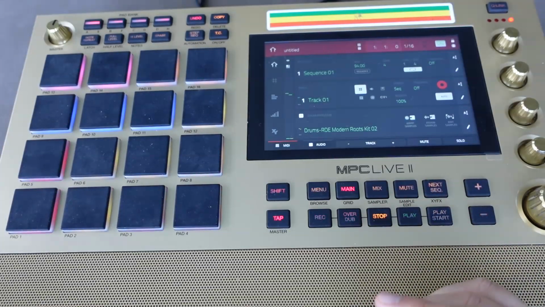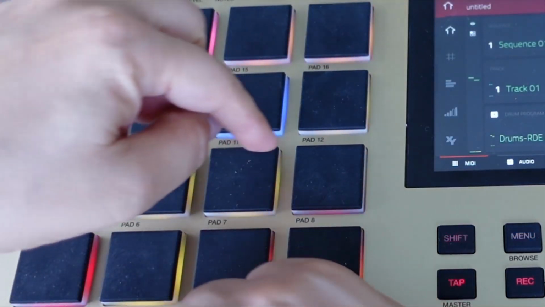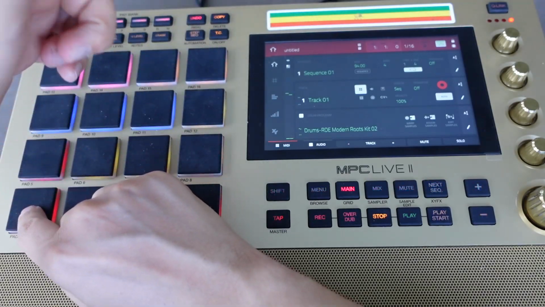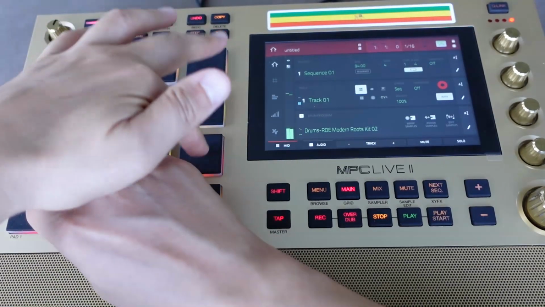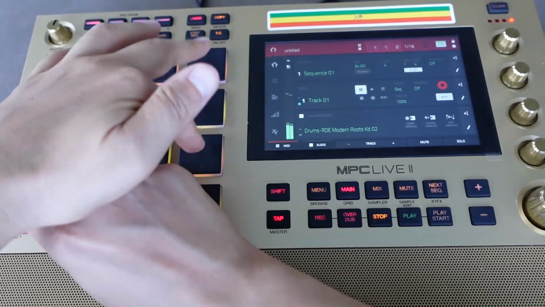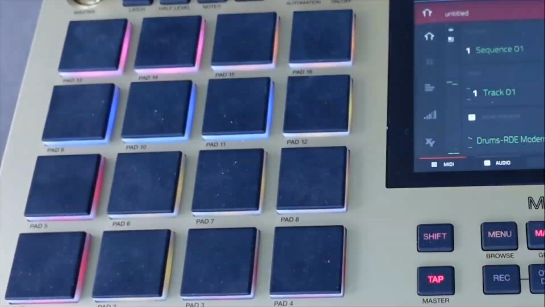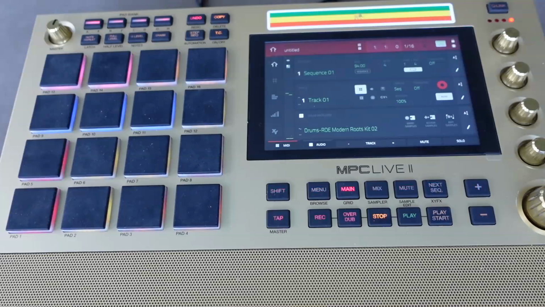But I'm left-handed, and when I play the kit, I have to cross my fingers like this, which is very complicated. I play on a right-handed kit as a left-handed person. So I can switch over all these things.